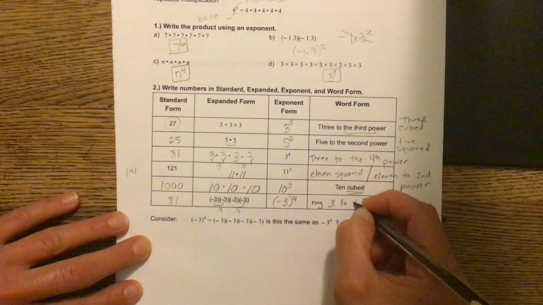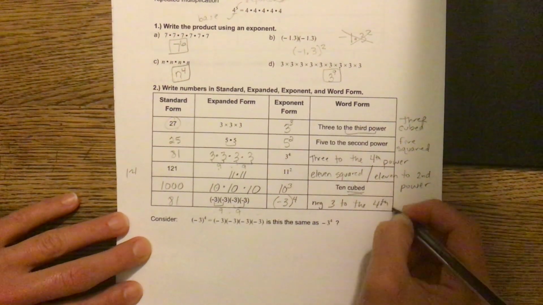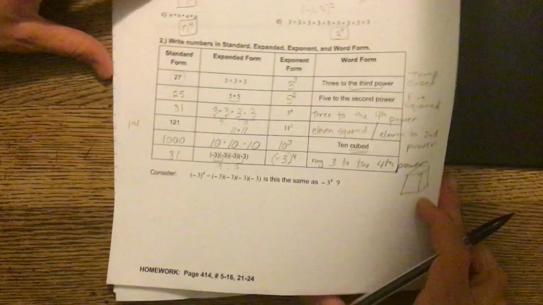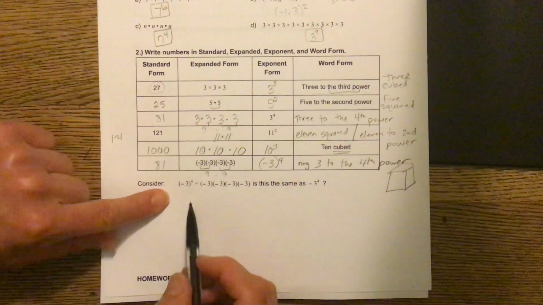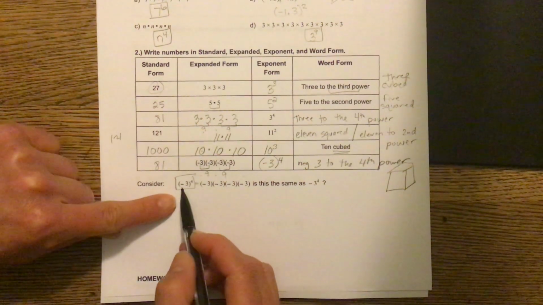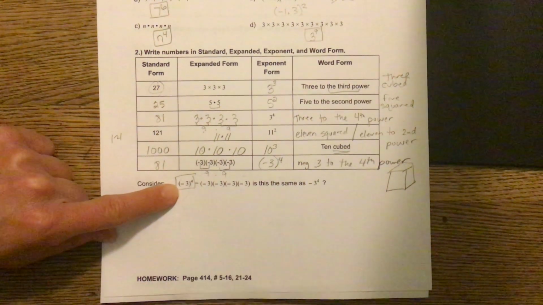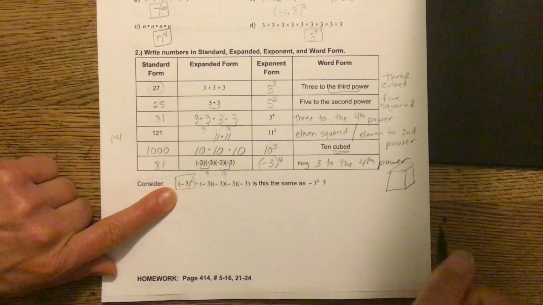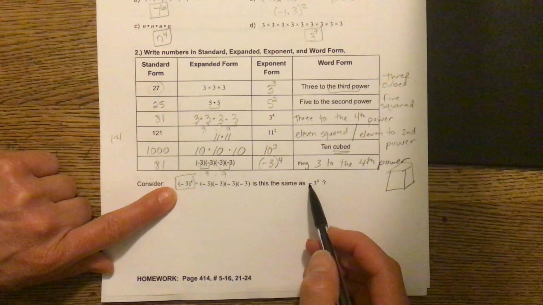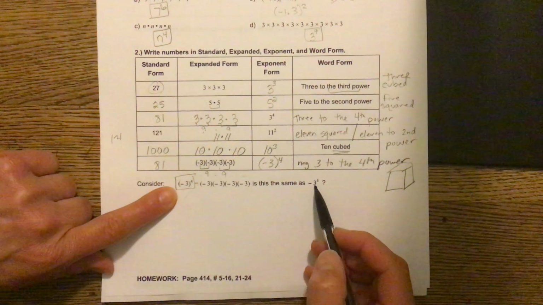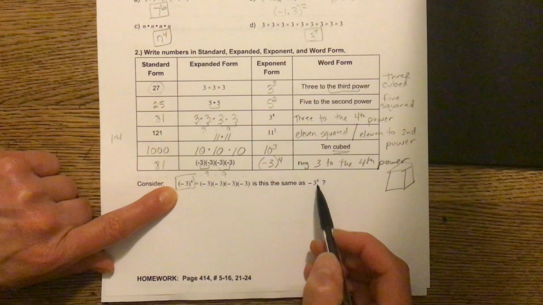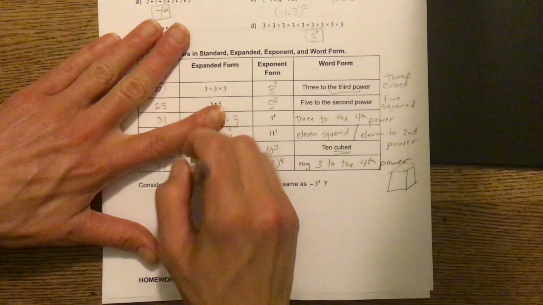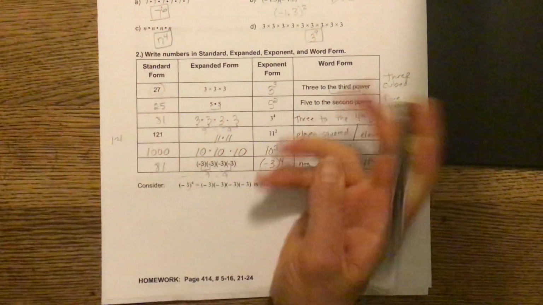-3. All right, so now we want to consider this idea down here. So we're comparing parentheses, so the -3 is in parentheses to the 4th power, and then we are considering this. It's -3, and it's to the 4th power, but there's no parentheses on this one. So I always ask, what is the exponent touching?